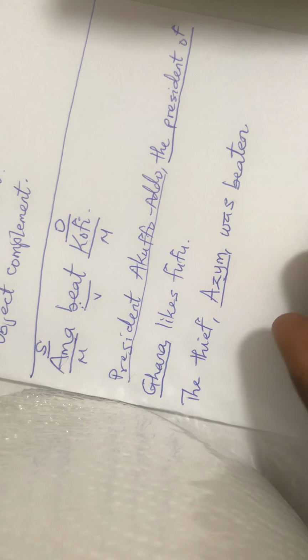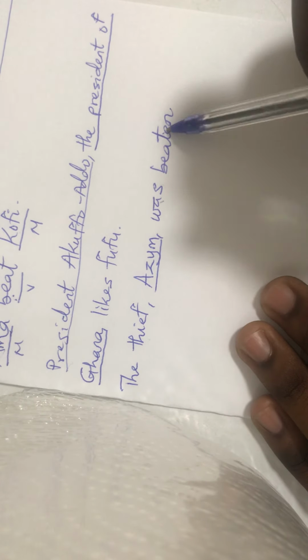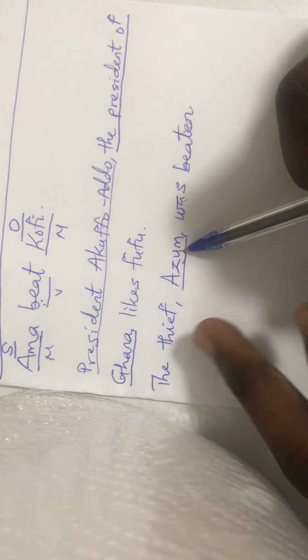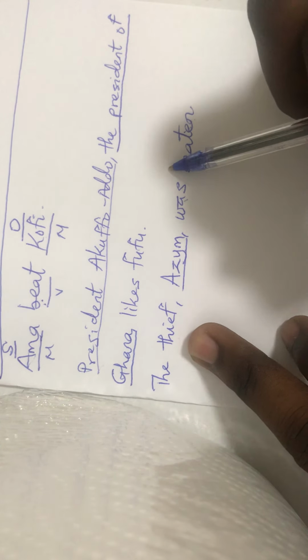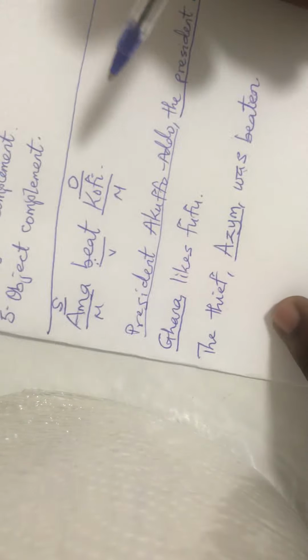So the thief, Azim. If you want to determine an appositive, this is how to do it. The thief was caught, Azim was caught. So an appositive can replace what it is modifying in the sentence. You can take any of them out and it still makes perfect sense. So that's how to identify an appositive.